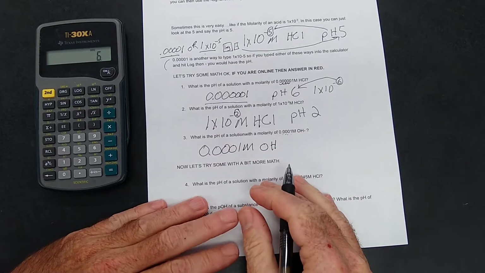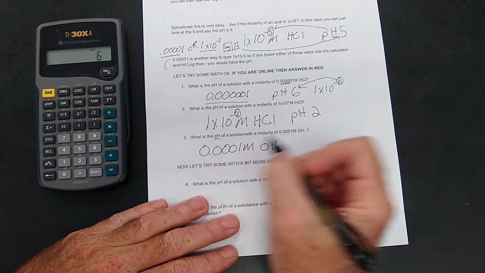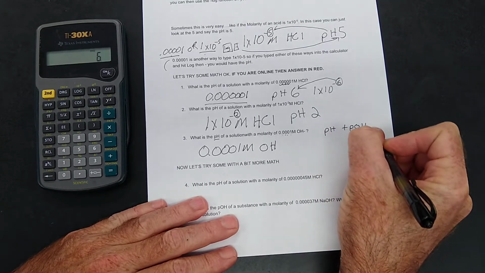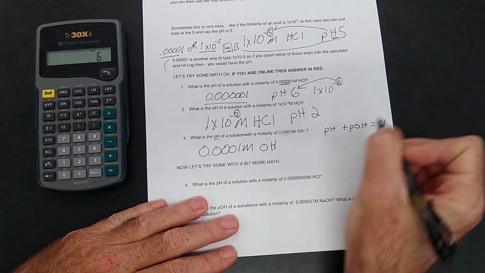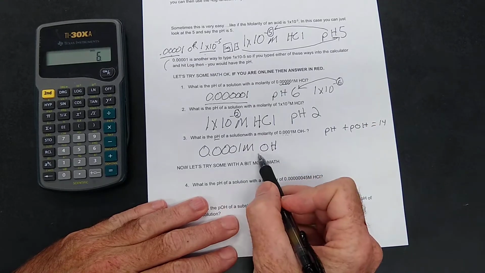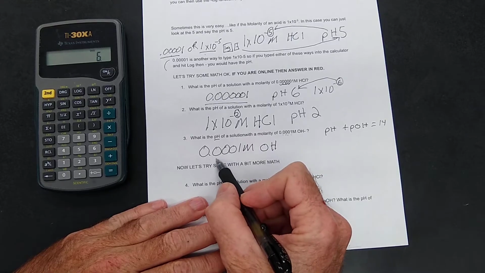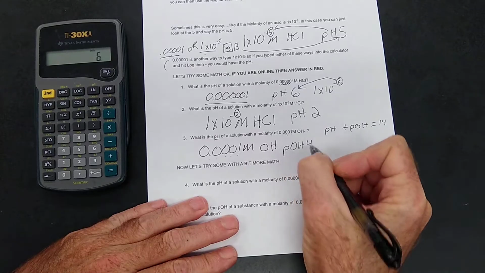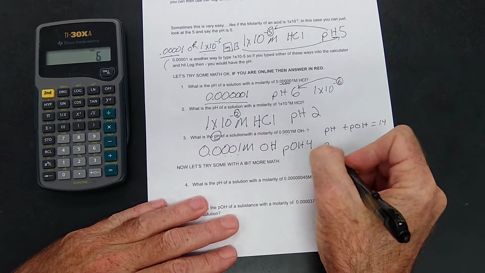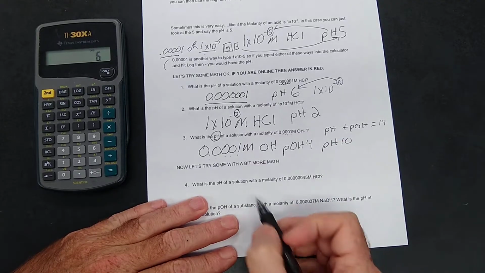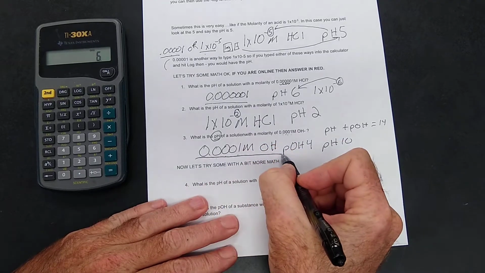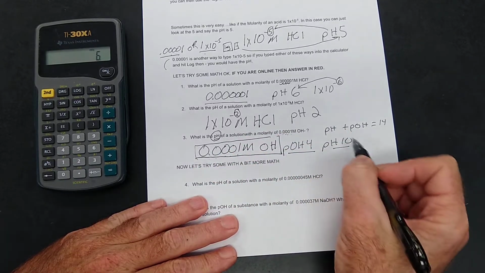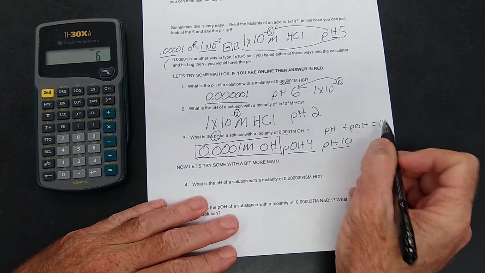OH? Uh-oh, now we have to think. The pH and the pOH always add up to what number? That's right, they always add up to 14. So if we calculate the OH, we type this in, 0.0001. That is a pOH of 4. So then the pH has to be 10. If you type in this number and you hit negative log, it will give you 4. So the pH has to be 10 because the pH and the pOH add up to 14.